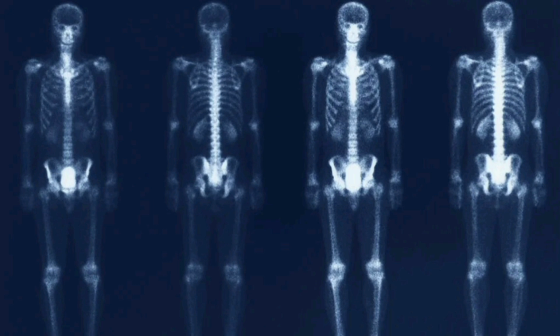Disadvantages. Radiation dose is equivalent to 63 chest X-rays. Non-specific.